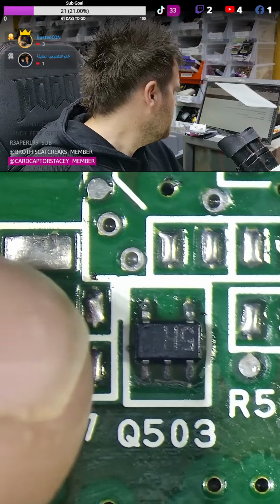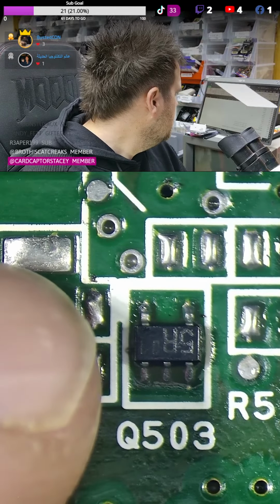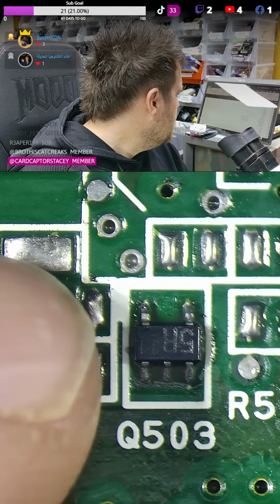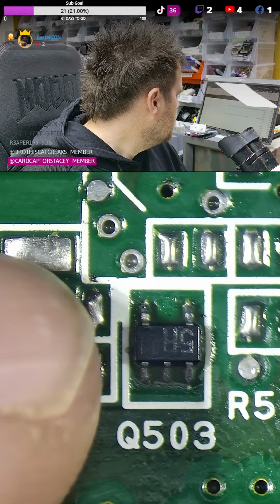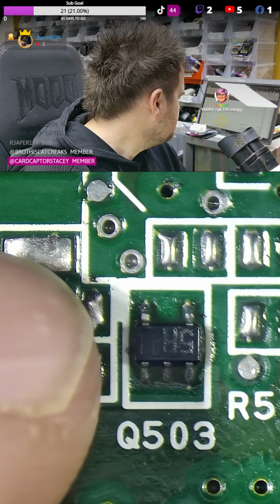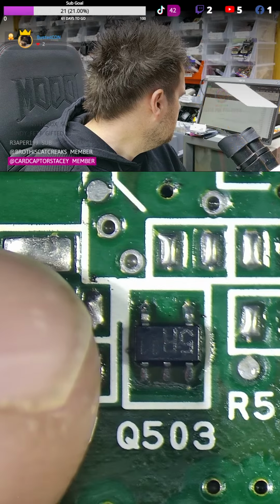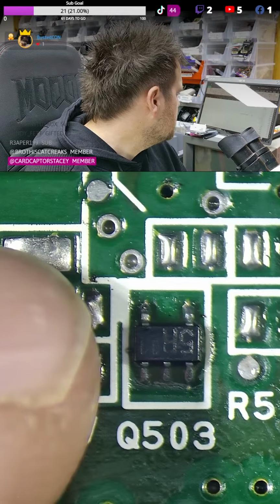So 5R, let me just see if we've already got any transistors written down with 5R. Because I'm sure we had 5s somewhere. It was a while ago. Scrolling up. Oh no, it was diodes, wasn't it, that?